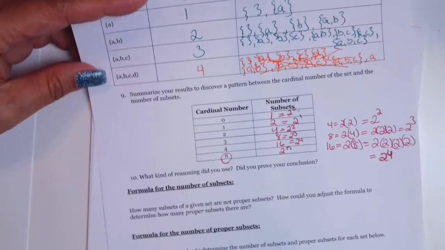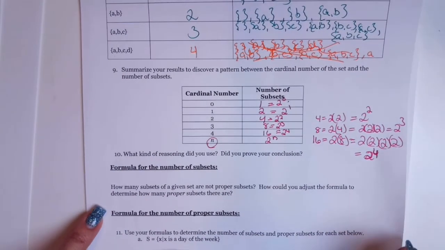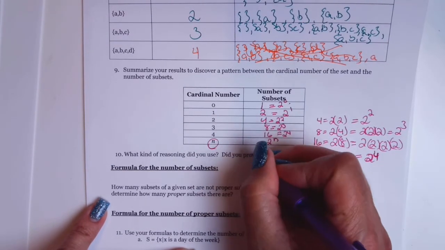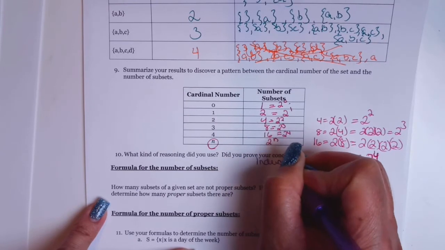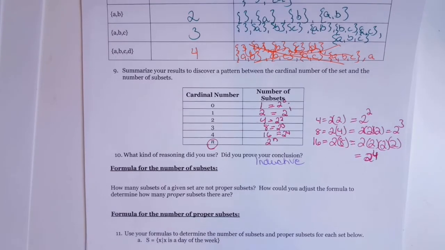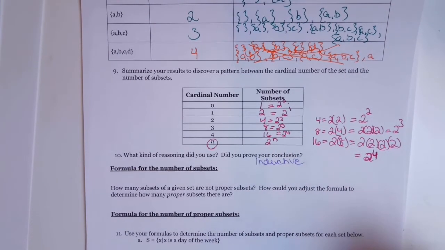Okay, number 10. What kind of reasoning did you use? Did you prove your conclusion? Well, we used inductive reasoning here. And did we prove our conclusion? For inductive reasoning, if we wanted to prove it false, we would need to do a counterexample. And right now, we don't have a counterexample. So yes, we did prove our conclusion.